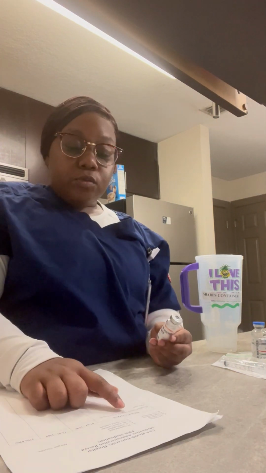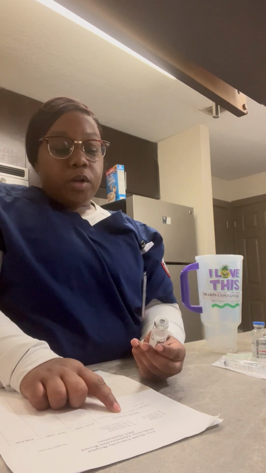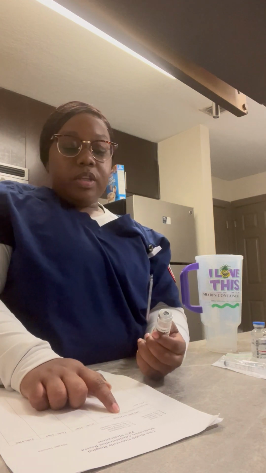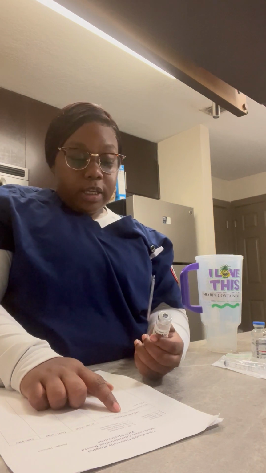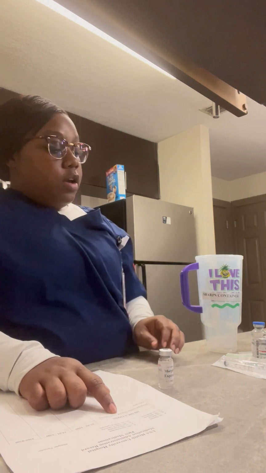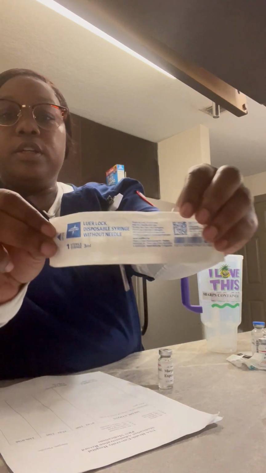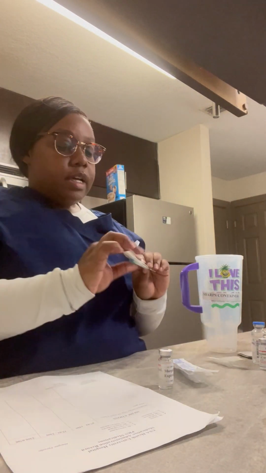For right dose, we will be giving 5 milligrams. In my vial, I have 10 milligrams per 1 milliliter, which means I will pull up half a milliliter. And if it was indicated, I will ask another nurse to check my calculations. For right route, we're going to do IM. Since we're doing IM, I am going to use a 3 milliliter syringe. And I'm going to use a 23 size needle.